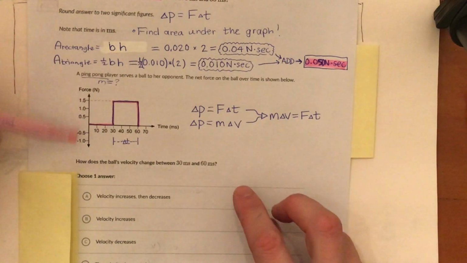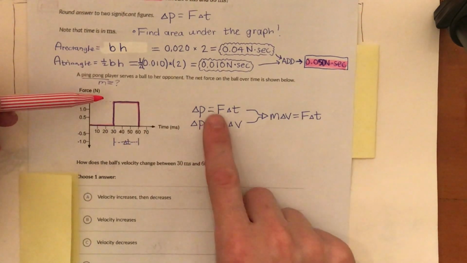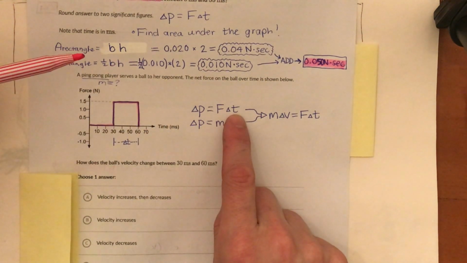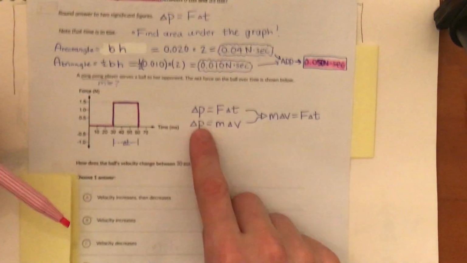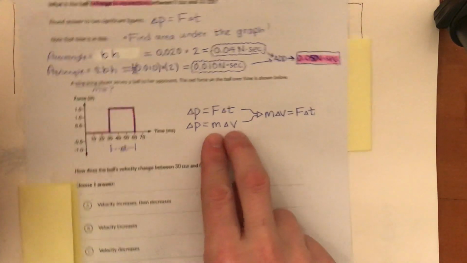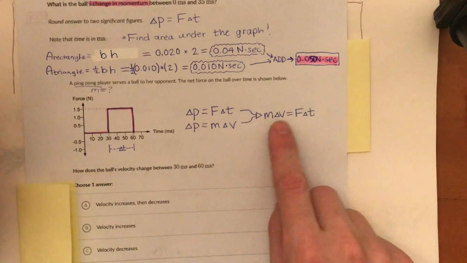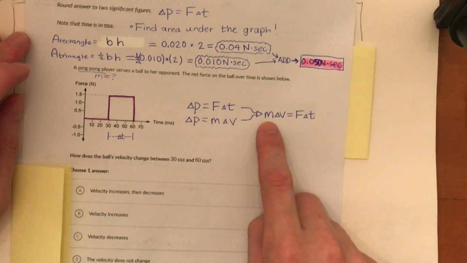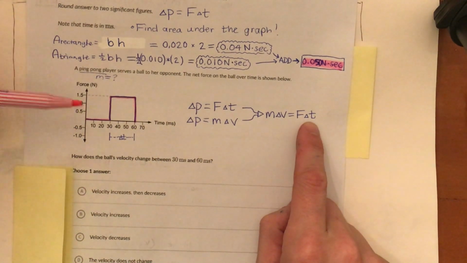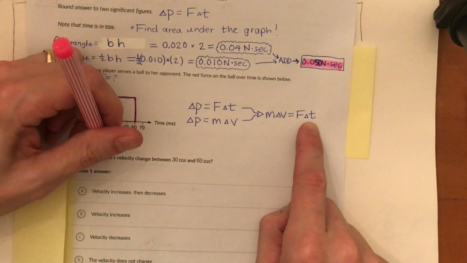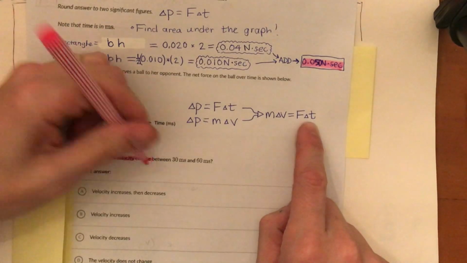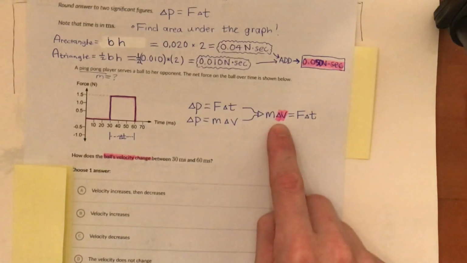So if we take a look at this, we can again identify that the change in momentum equation is force times time, but we also know that the change in momentum can be equal to the mass times the change in velocity. If we put these two equations together, we can create an equation that says mass times change in velocity is equal to force times time. And as you can see here, it's asking us what the ball's velocity changes. So really, we're just being asked what this is.